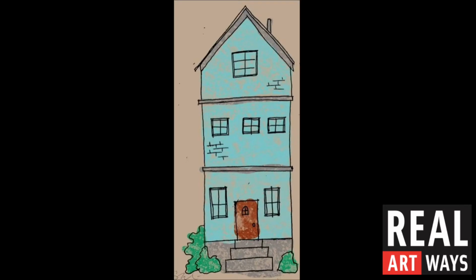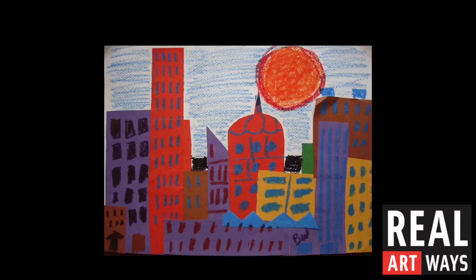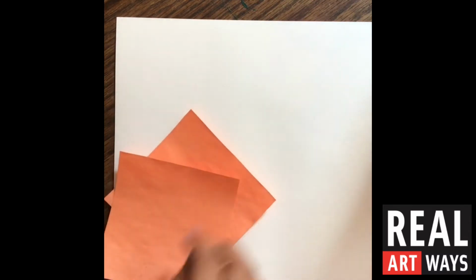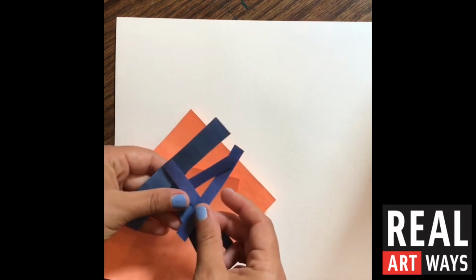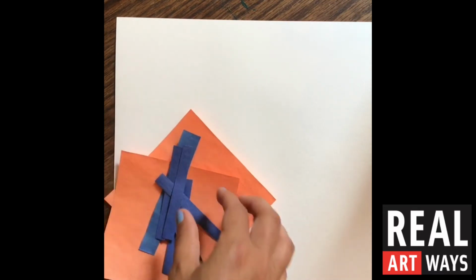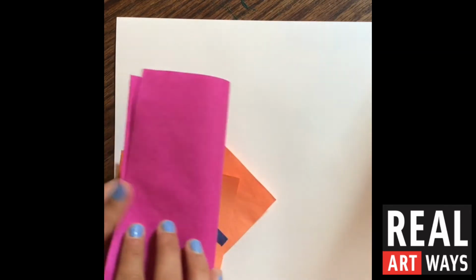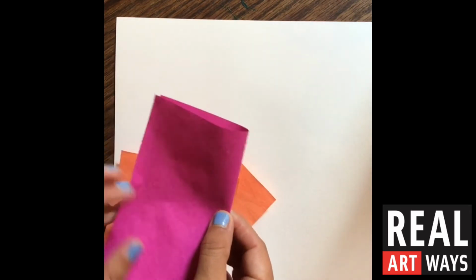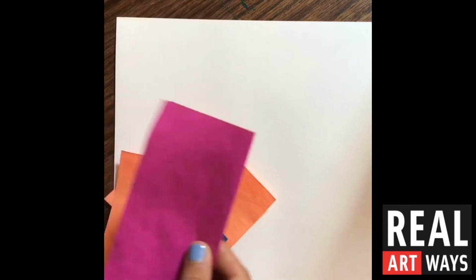For example, this artist used rectangles, squares, and triangles to depict one building on their street. While this artist used lots of rectangles, a big orange circle, some smaller triangles, and even a half circle to show us many buildings in their city. So I've decided to represent the architecture of some apartment buildings around where I live. I've cut out some squares, some small rectangles that I'm going to use for stairs, and for some of the windows that I see, I want to have the same shape, and I want multiple of the same shape.